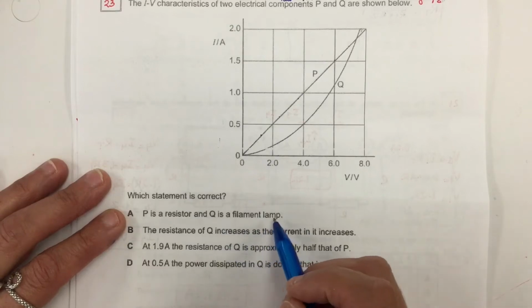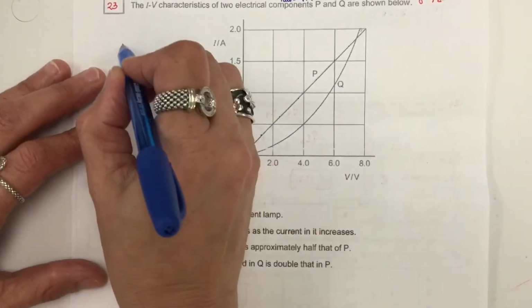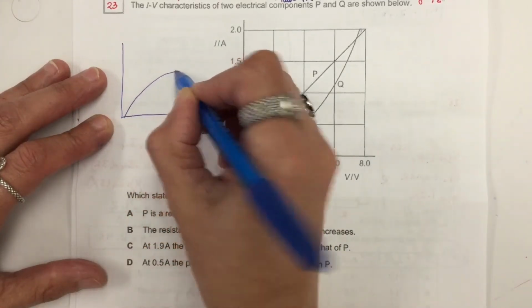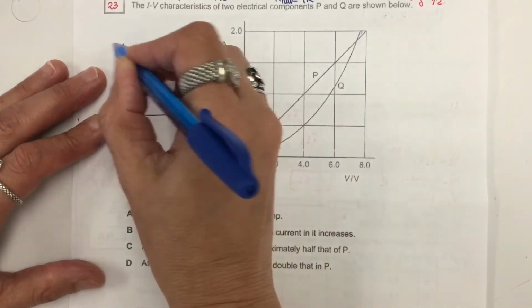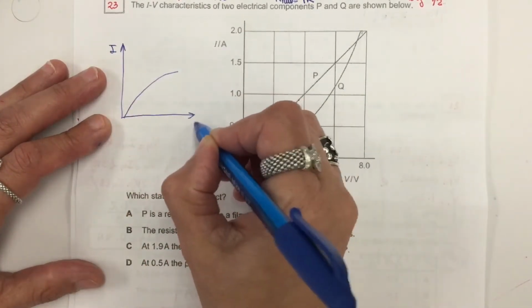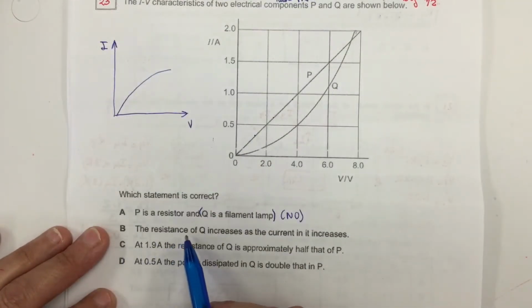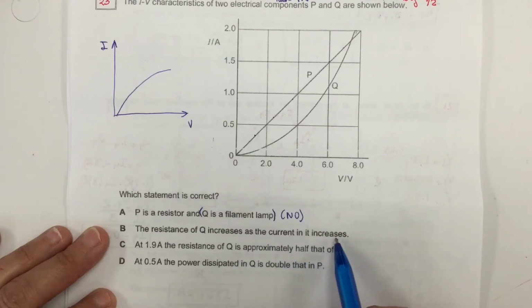Q is a filament lamp? No, a filament lamp will have an IV graph like this, not the opposite. This is the IV graph for a filament lamp. Option B, the resistance of Q increases as the current in it increases.